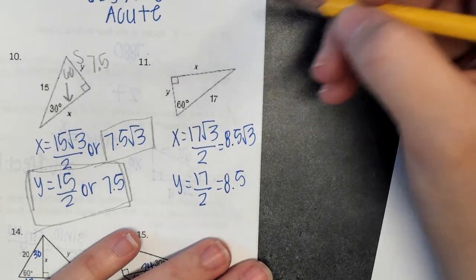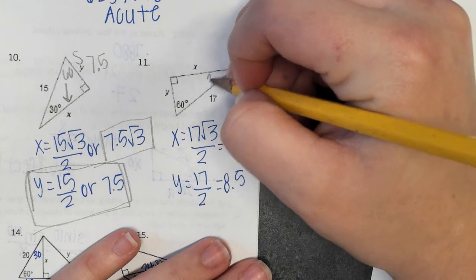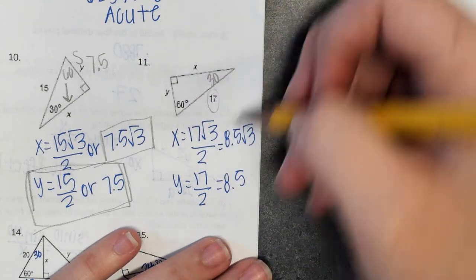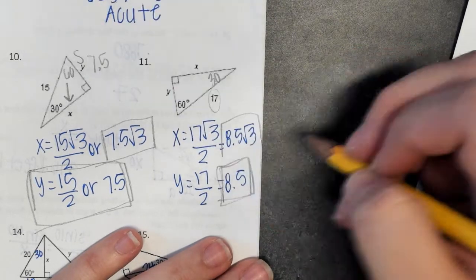Okay, number 11. You're given your hypotenuse. So find your short first, which is y. Just divide this by 2, which gives you 8.5. So to find your leg, you do 8.5 square root of 3.